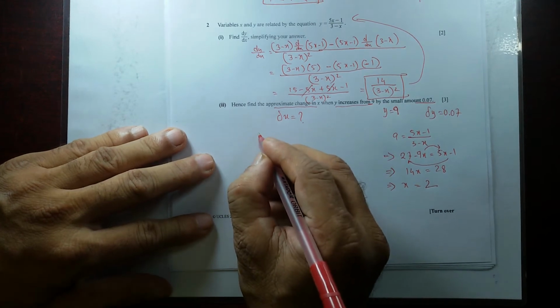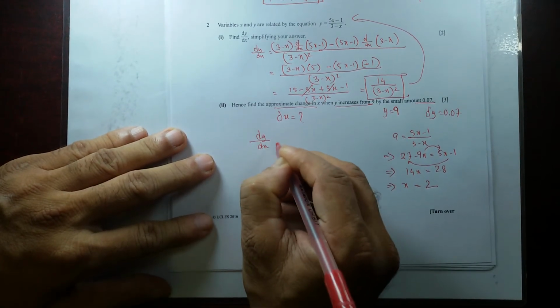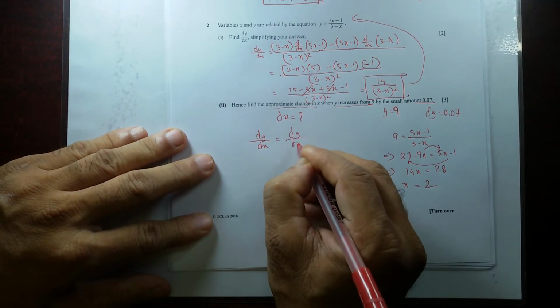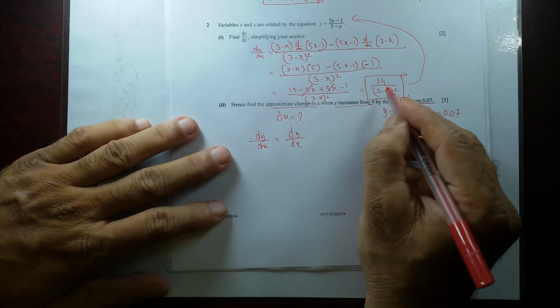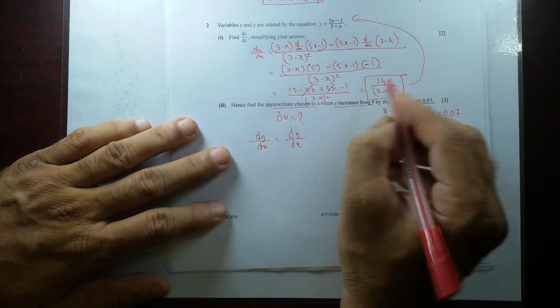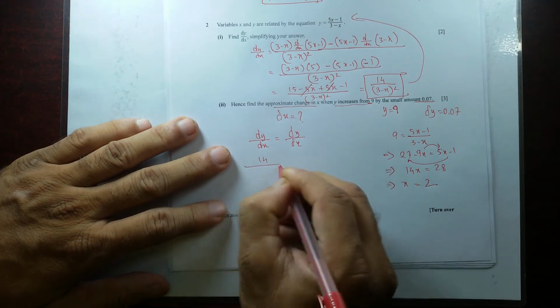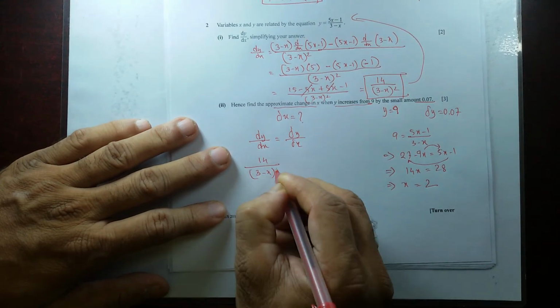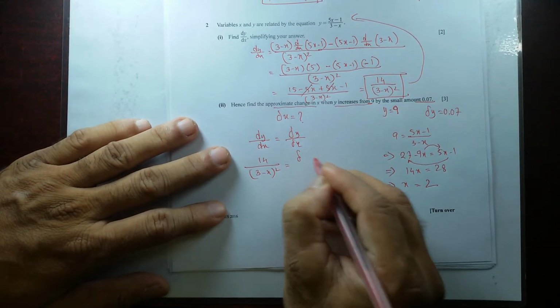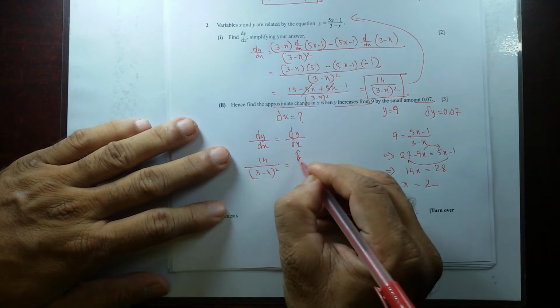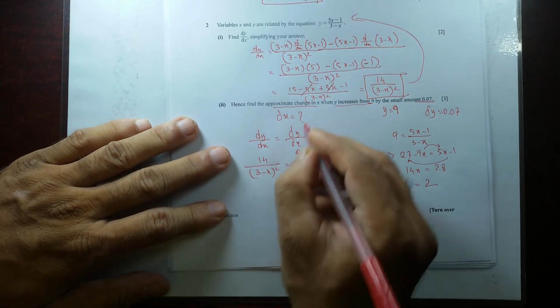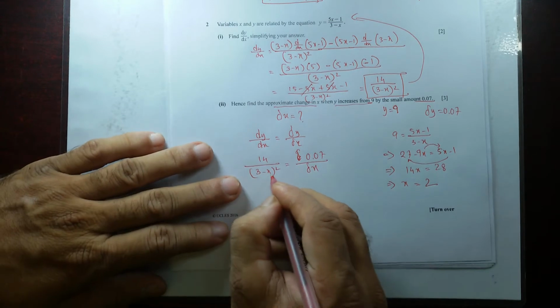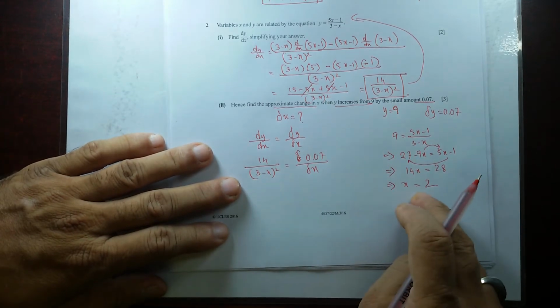Since there's this formula, dy/dx equals delta y by delta x. Now dy/dx I have over here in the previous question, 14 by (3 minus x) squared, and delta y is 0.07, and I need delta x. Now this value, this is the reason I have done that.